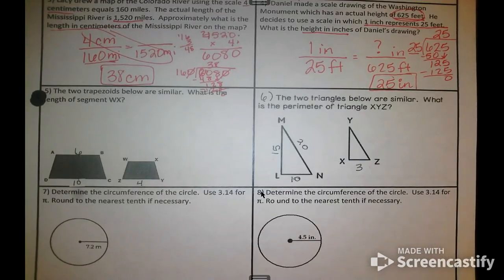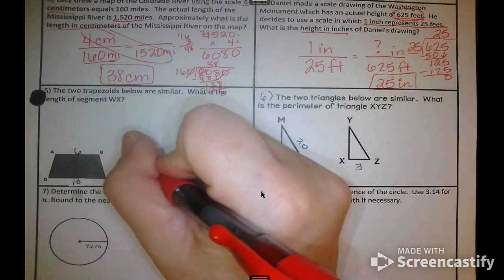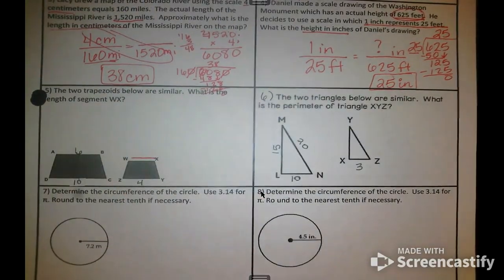Okay, the two trapezoids below are similar. What is the length of segment WX? So it's wanting this length. Somebody tell me how you set it up.